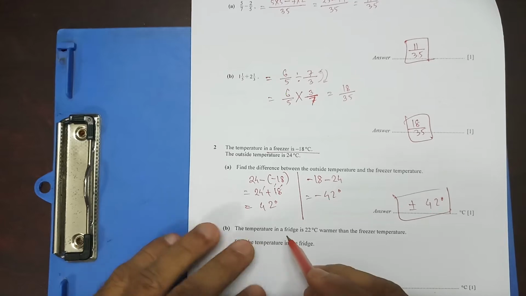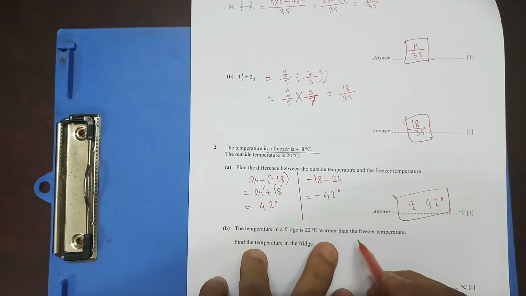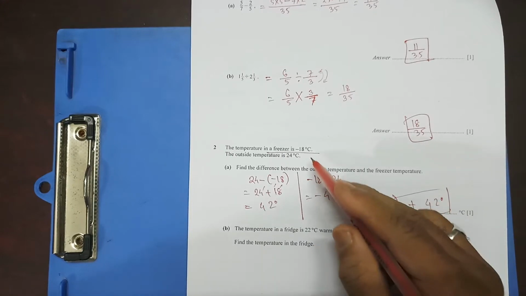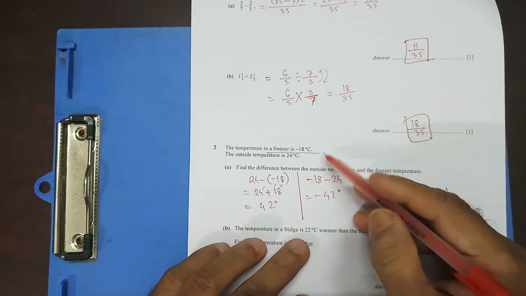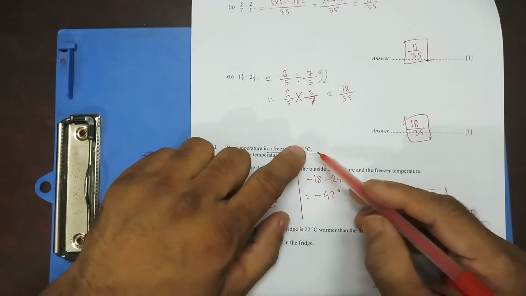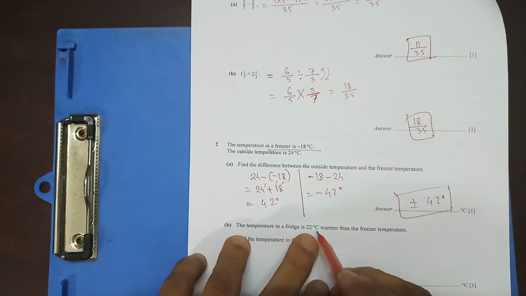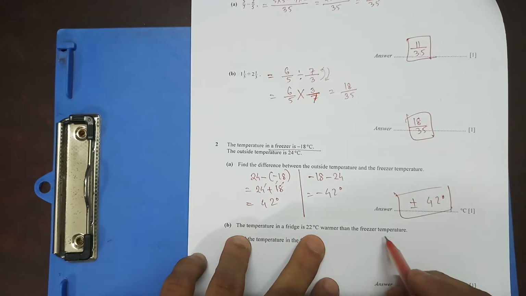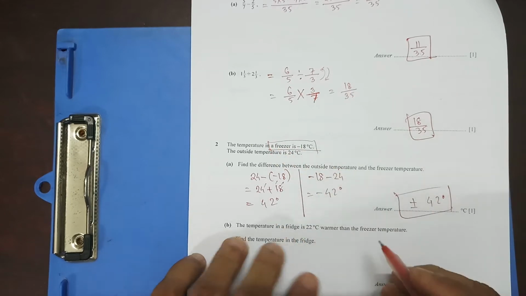Question 2b: the temperature in the fridge is 22 degrees Celsius warmer than the freezer temperature. You can say centigrade or Celsius, both are accepted, but nowadays they use Celsius, so both are okay. What is the freezer temperature? The one I underlined, negative 18.